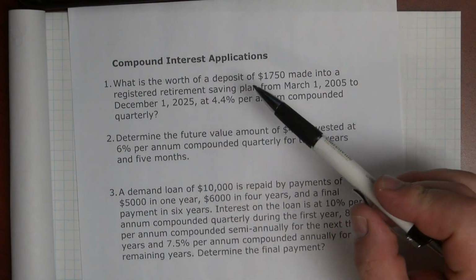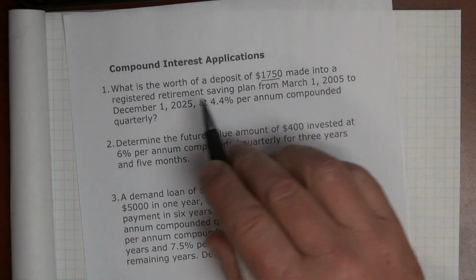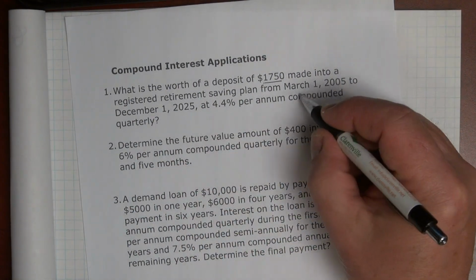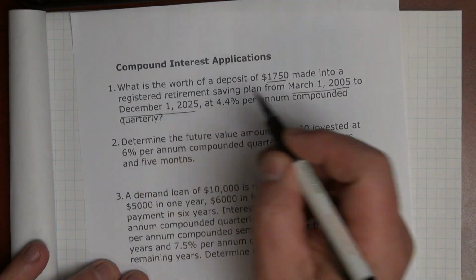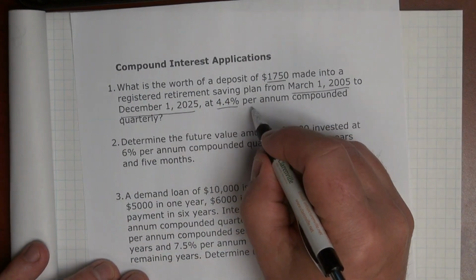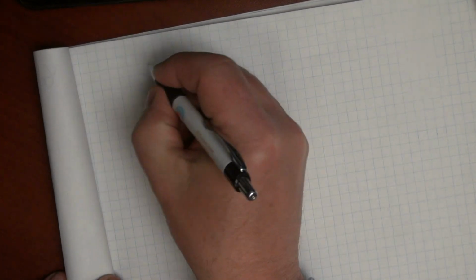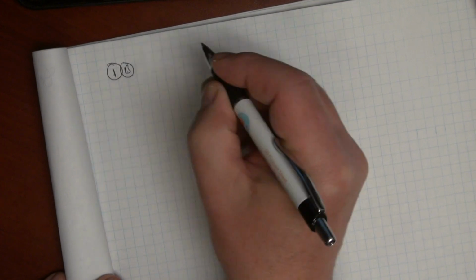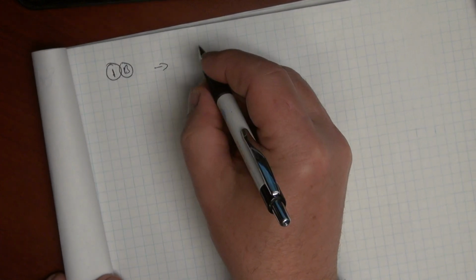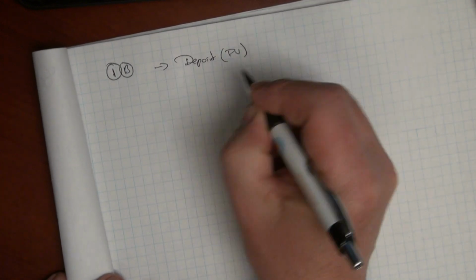What is the worth of a deposit of $1,750 made into a registered retirement saving plan from March 1st, 2005 to December 1st, 2025 at 4.4% compounded quarterly? Well, let's take a look. First and foremost, I'm going to call this 1B. This is a deposit. Now, deposit is a fancy way of saying it's the present value.